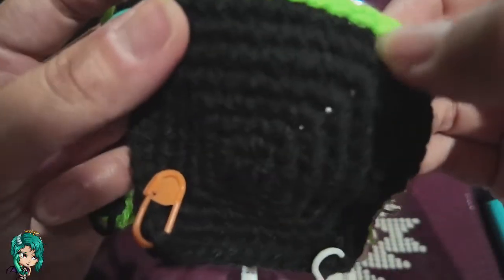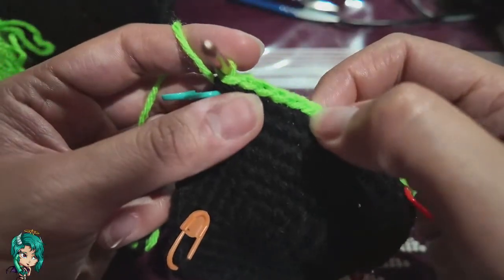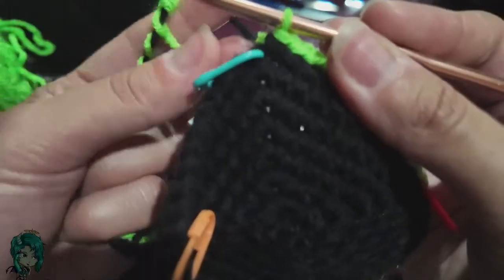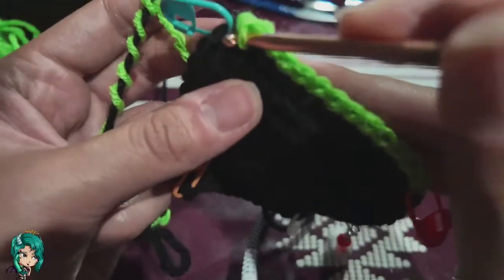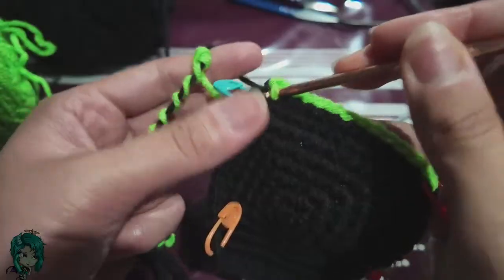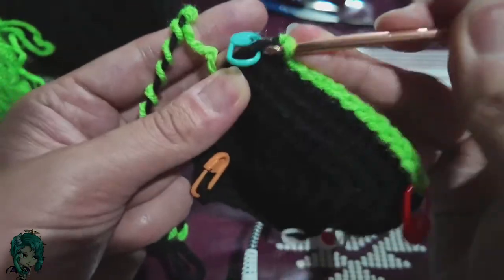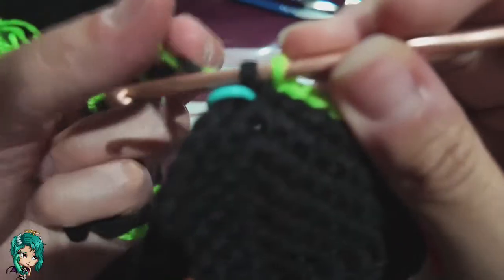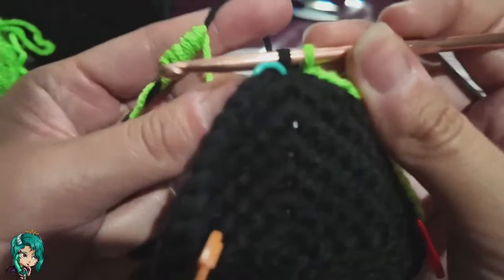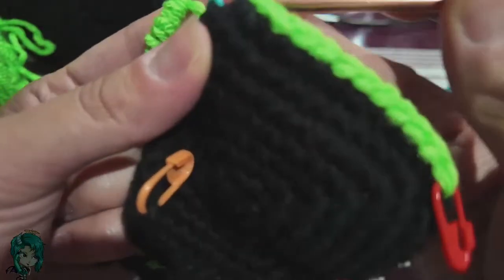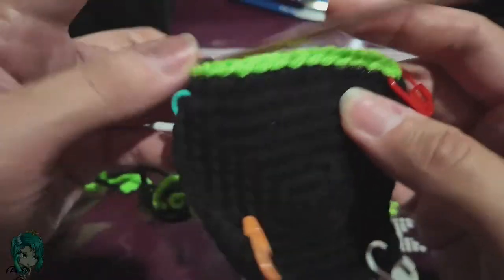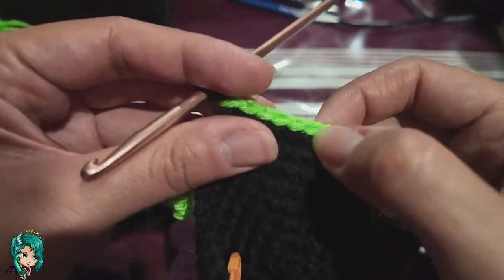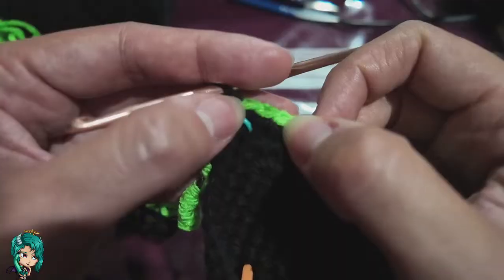Okay, so that's 1 through 13. And now we swap over into our black. So this one I will kind of just twist it up twice. So greens, you should have 1 through 14.